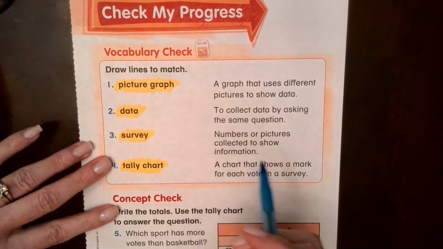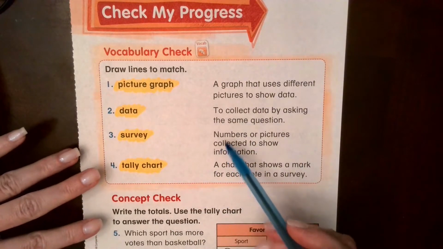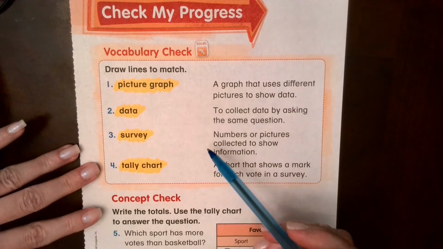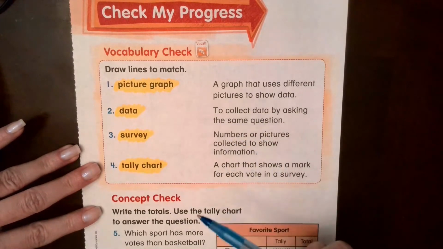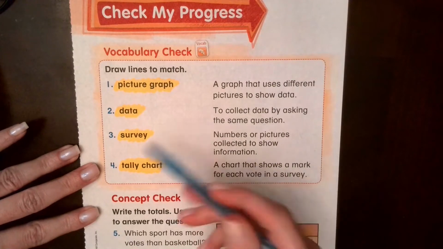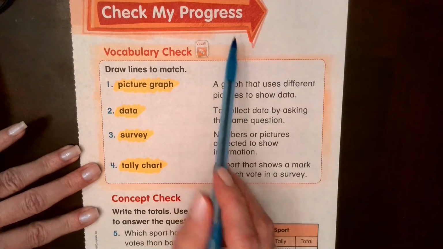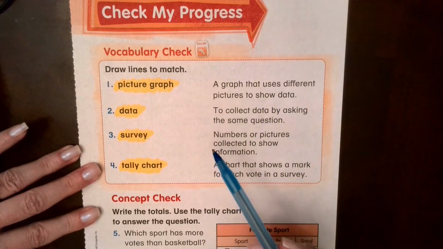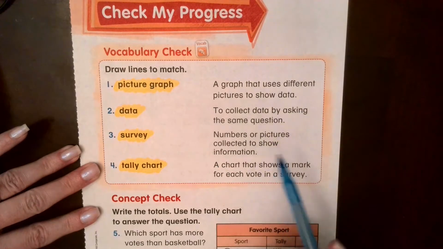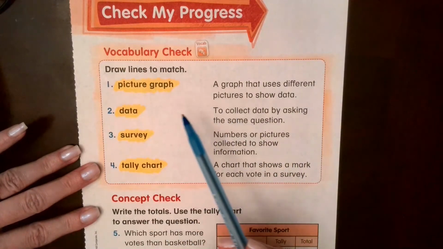Normally, if we were in the classroom, we would be doing this page on our own and using it as a study guide to practice for the chapter test. But since we can't do that kind of learning, we're going to try and do it digitally here for you. On the Check My Progress page, we're just seeing if we understand what we've learned. Remember, chapter 7 has been all about graphs, doing different tally graphs and taking surveys and picture graphs. And now we're going to see if we understand what we learned.